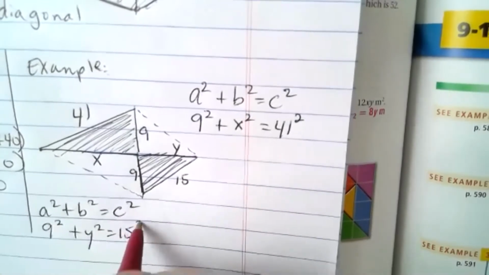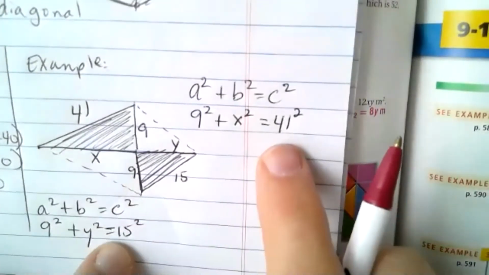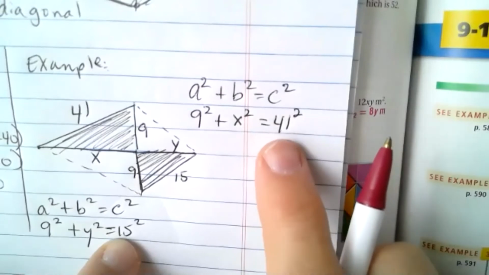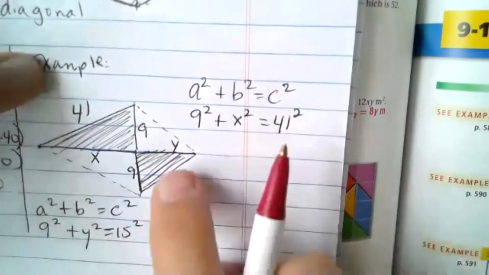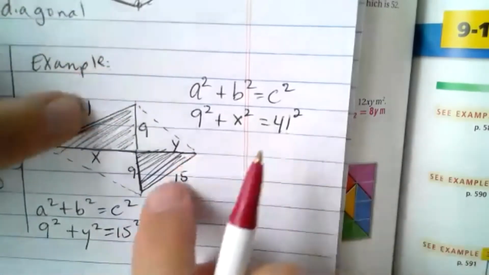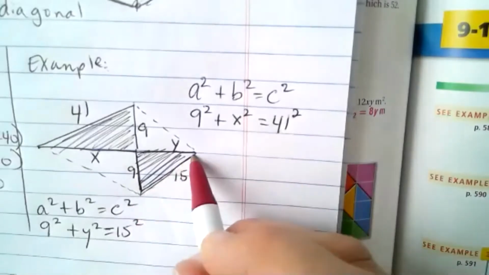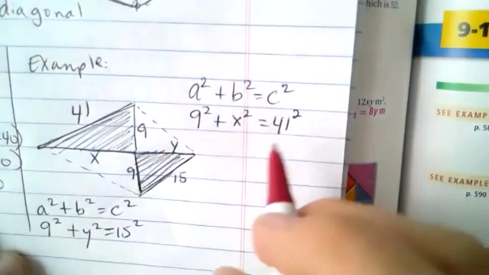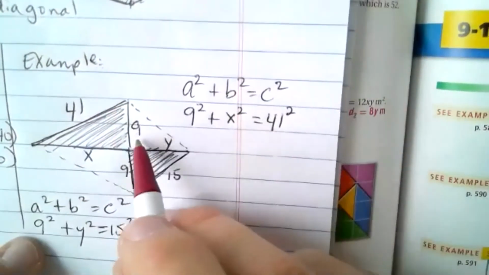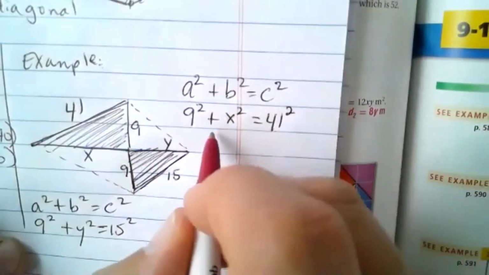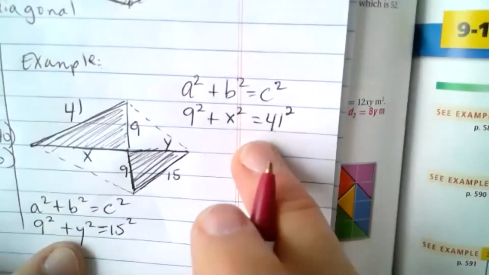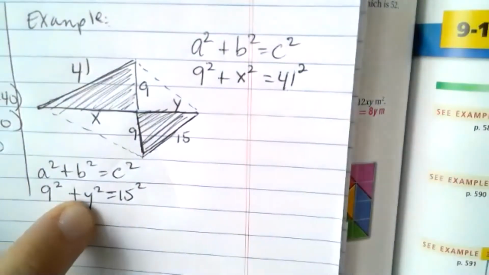Now, why am I writing it like this? Why am I putting 41 here, and why am I putting 15 here? Those are the hypotenuse of these triangles. So those are the longest lengths, all right? So I'm going to put that here, and then the shorter lengths go on the other side, and you add those together. So let's do both of these at the same time, all right? Y'all ready to do both at the same time?